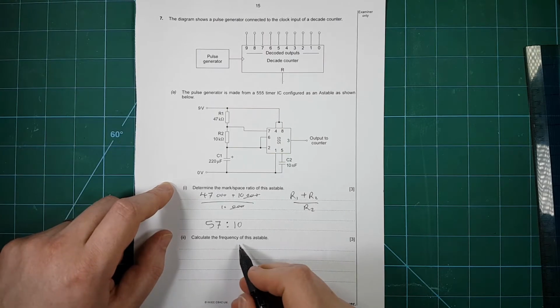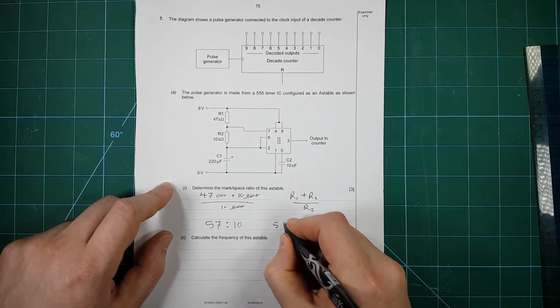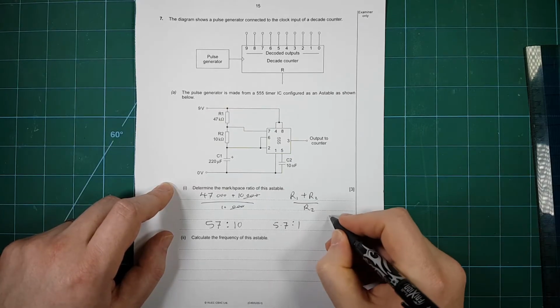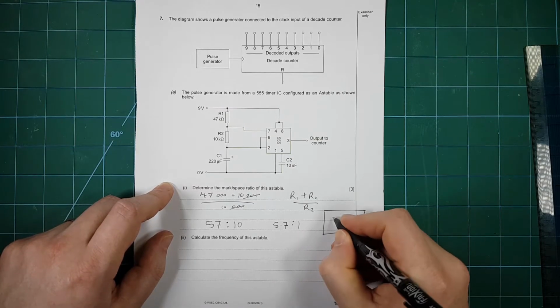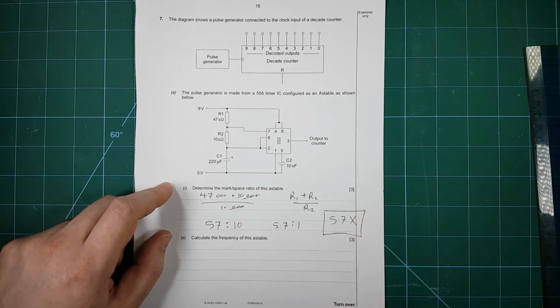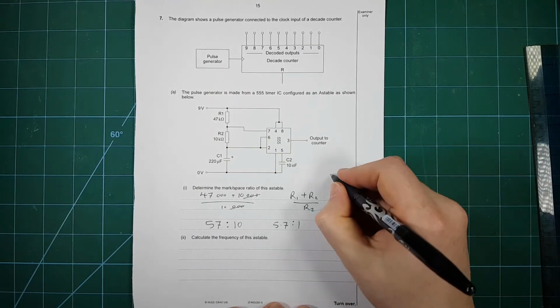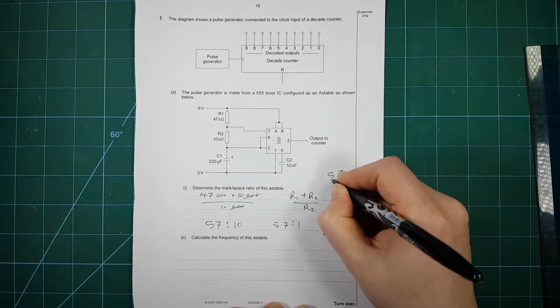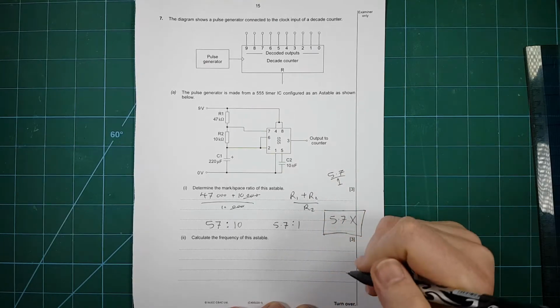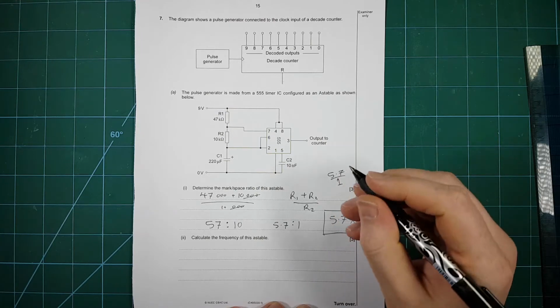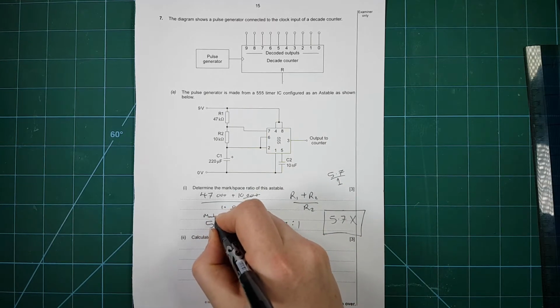Now always present your answer as a ratio. You could write it 5.7 to 1 if you wanted, but do not write 5.7. That's not written as a ratio. You could probably get away with that as well, especially if you said which one was which.